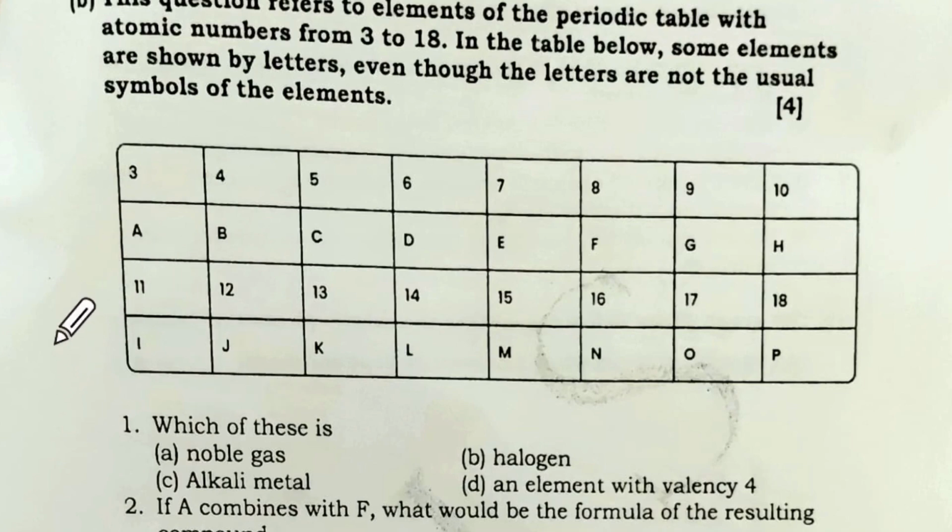Okay, so they are telling you B1. Which of these is A? In B1 and in that again A. Can you see that? Okay, so noble gas. Which is the noble gas? Okay, so H and P.